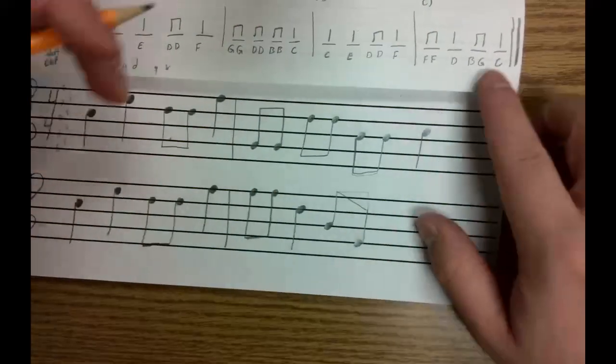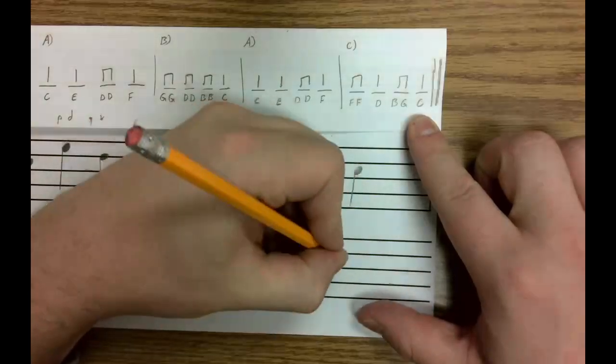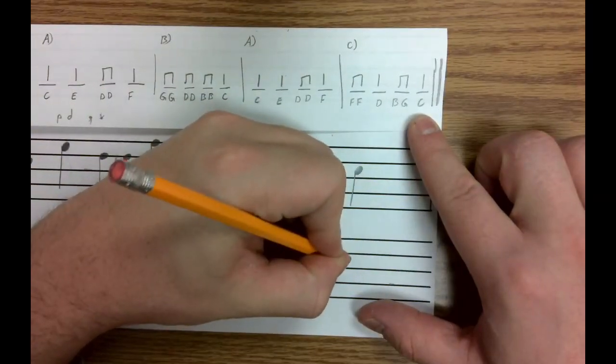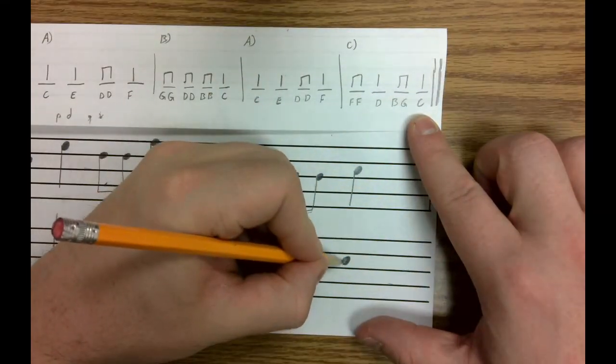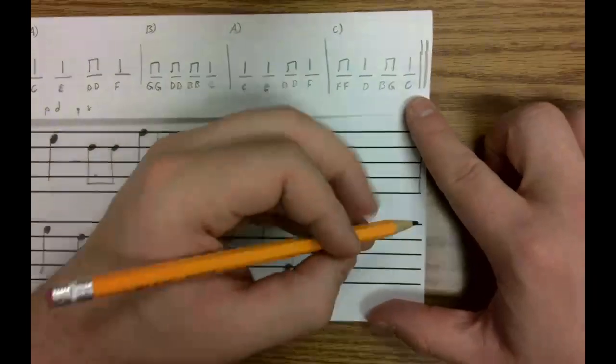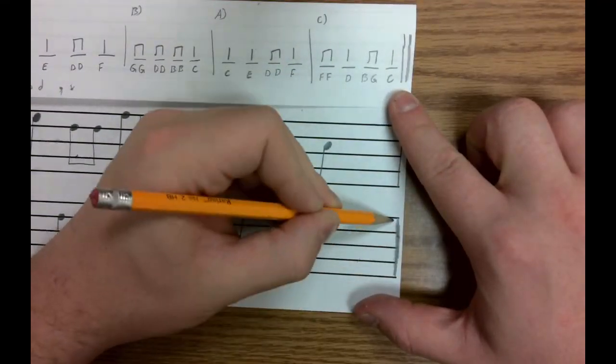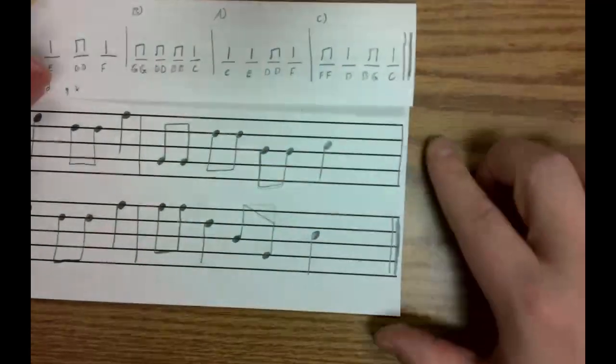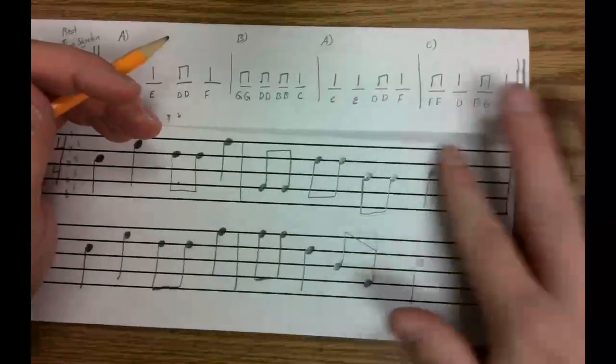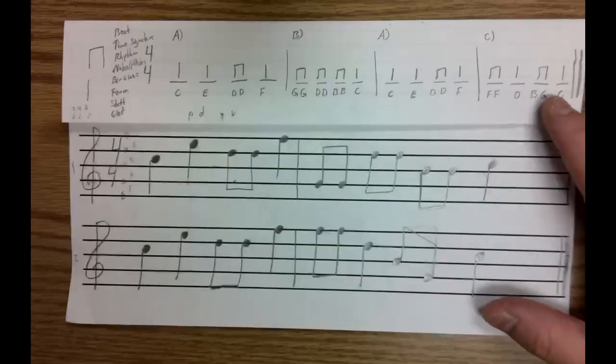All right, and my very last note is going to be a quarter note on C. So I'm going to draw that and stick going down on the left. Since this is the very last measure, I'm going to draw a thicker line and a thinner line. All right, and there you have it. I have my complete full song.